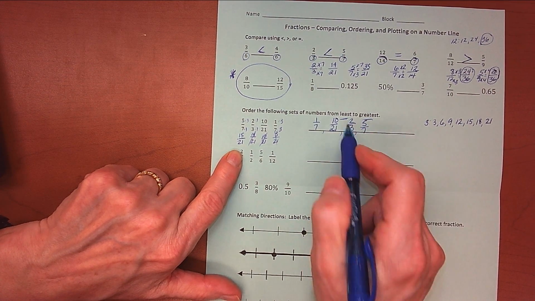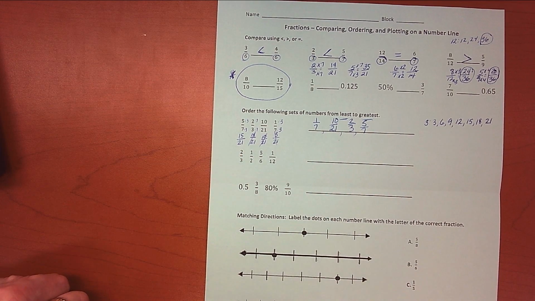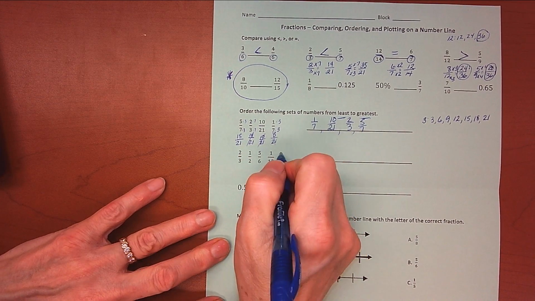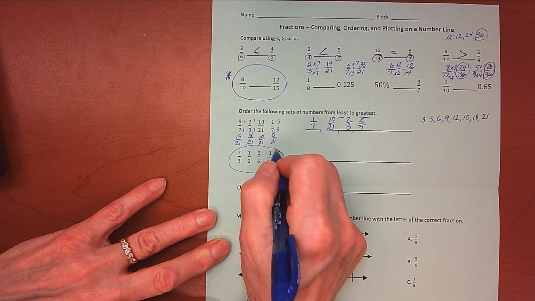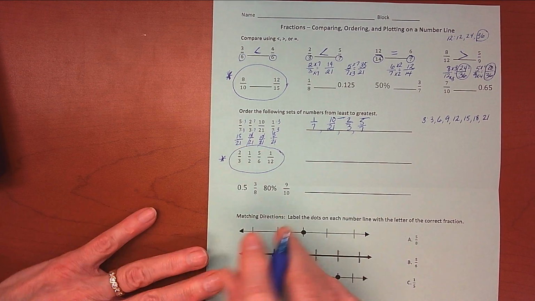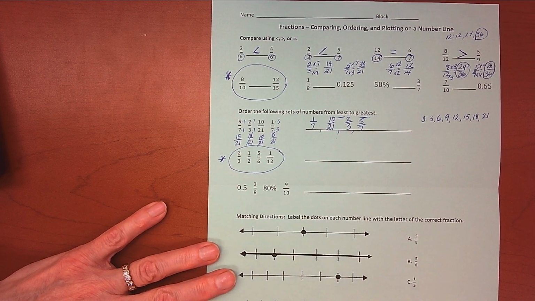Don't let my little marks there bother you. All right, I'd like you to do this one on your own before I see you in class, and leave this one. We'll talk about that one in class.